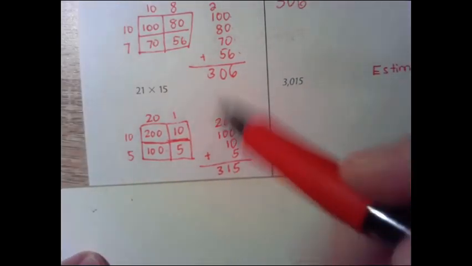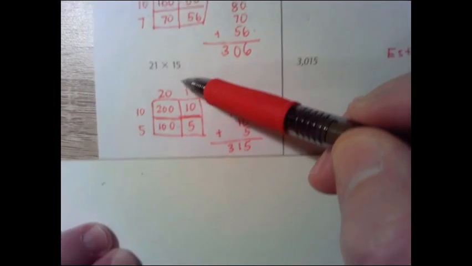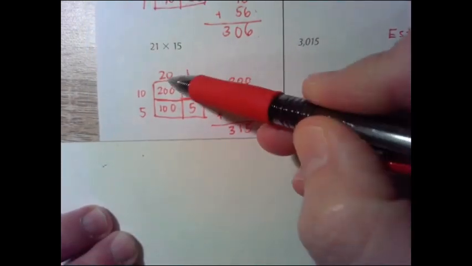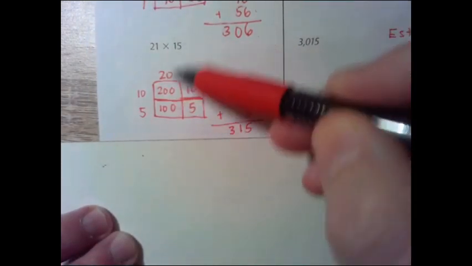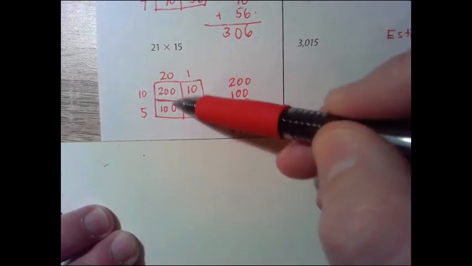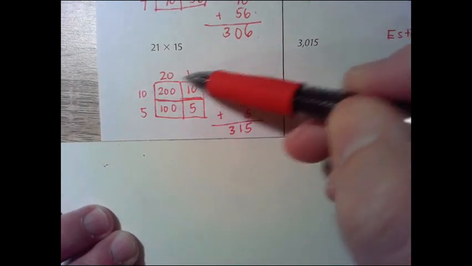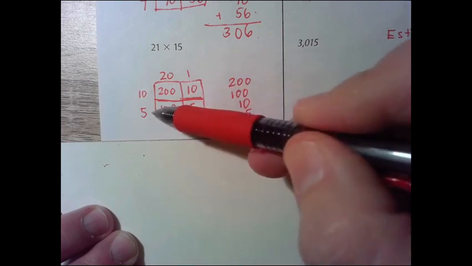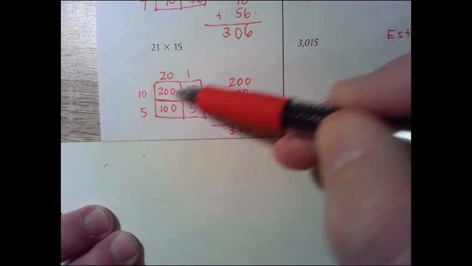All right. So again, I took my 21 and I broke it apart into 20 and 1. And I took my 15 and I did it 10 and 5. So again, 20 times 10 is 200. 1 times 10 is 10. 20 times 5 is 100. 1 times 5 is 5.